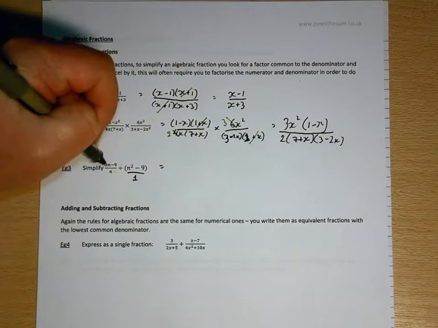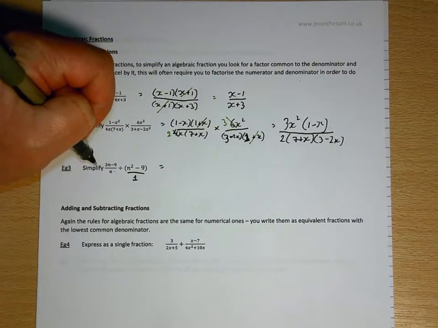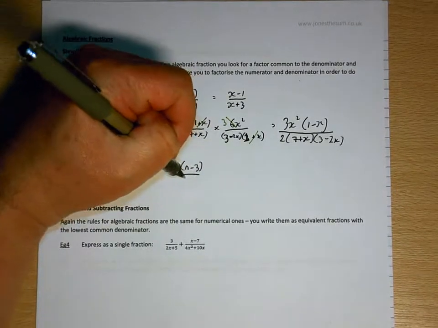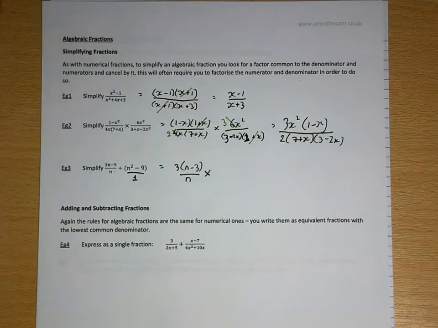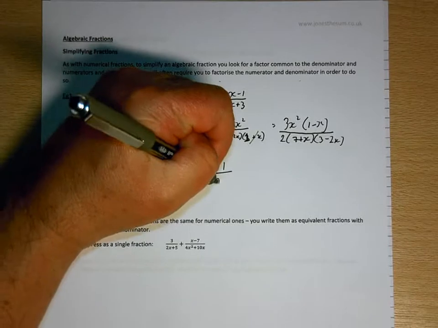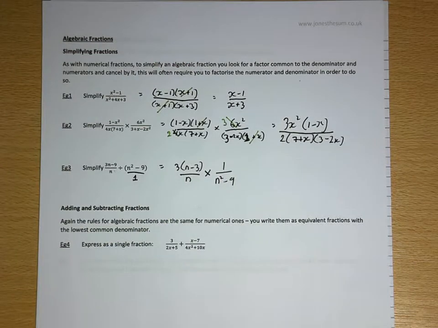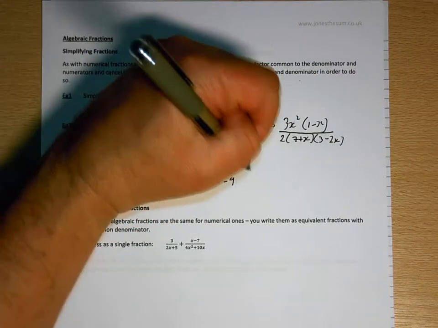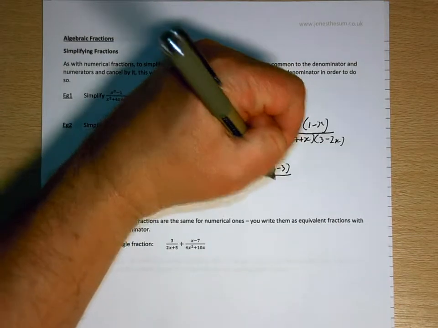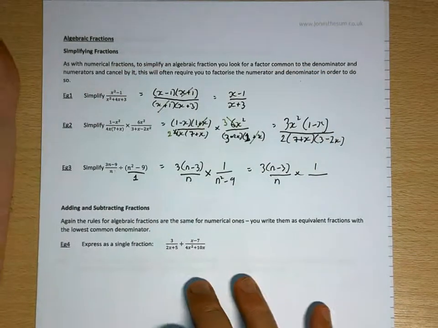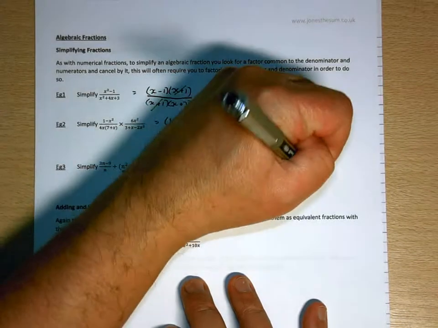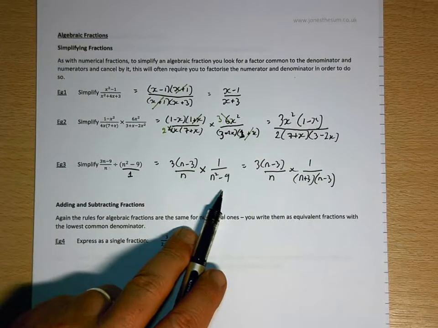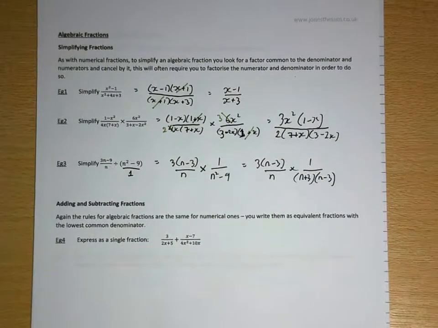So on top, we've got 3n minus 9. Well, I can take a 3 out of there as a common factor, leaving n minus 3 over n. And then I'm multiplying that by 1 over n squared minus 9. Here, that's a square number, so that's a difference of 2 squares. So I can write that as n plus 3, n minus 3, and it's important that you hunt down the difference of 2 squares and make sure you spot it to be able to deal with it.